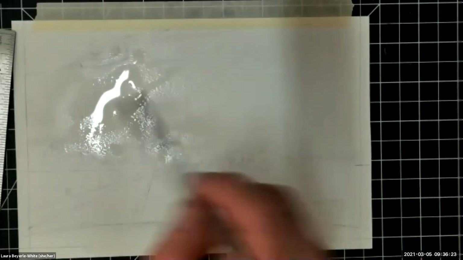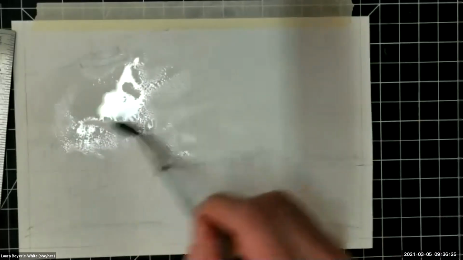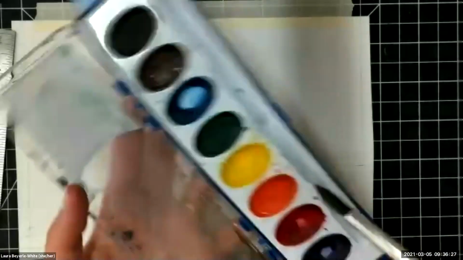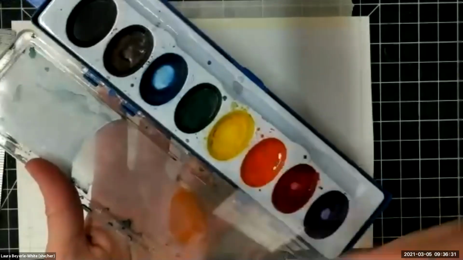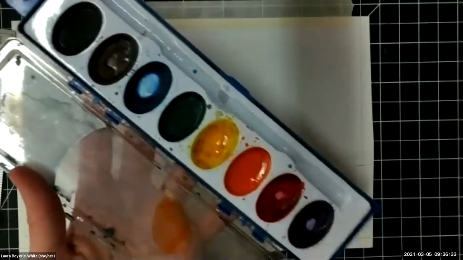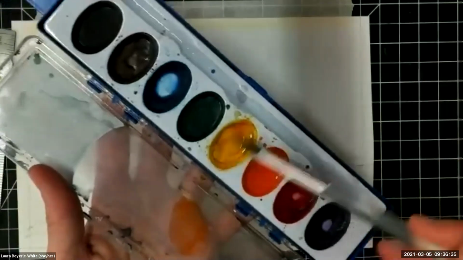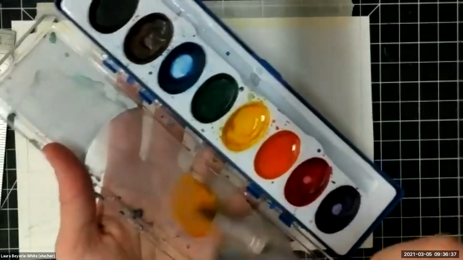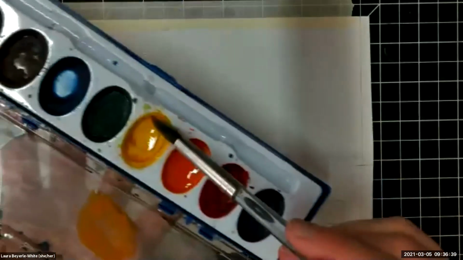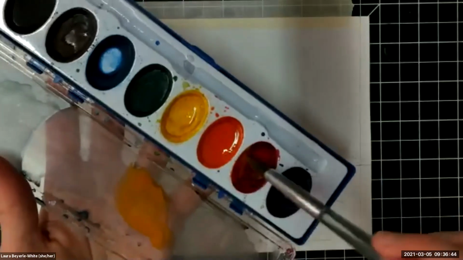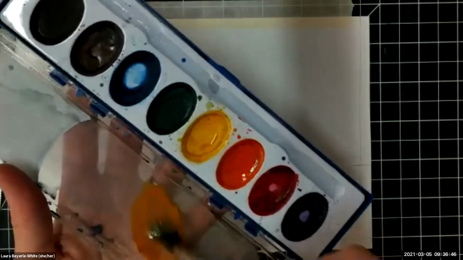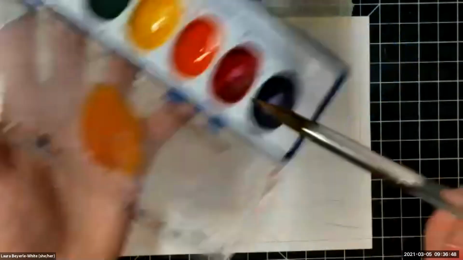Okay, so it's not fully saturated wet yet, but it's a good start. And maybe I'm gonna mix a nice vibrant orange for the clouds. Oopsie. Orange and yellow. Maybe even a tiny bit of red. You should probably wash your brush in between colors and not mix up your paints like I just did. And I think that's kind of a nice color.